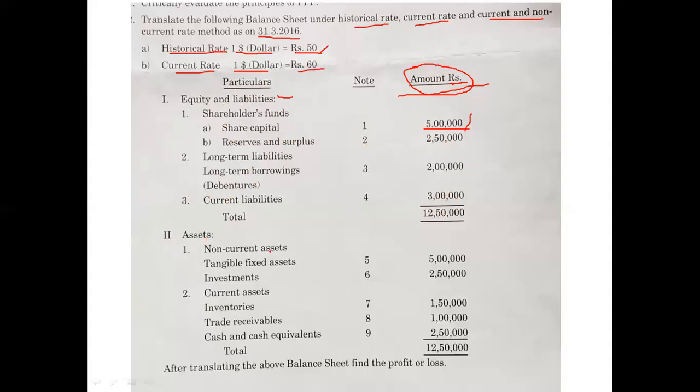In assets, non-current assets: tangible fixed assets is 5 lakh. Investment, the sixth item, is 2 lakh 50,000. And current assets: inventories, the seventh item, 1 lakh 50,000. Trade receivables, the eighth item, 1 lakh rupees. Cash and cash equivalents, 2 lakh 50,000.